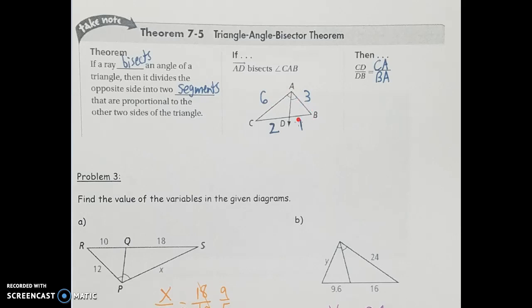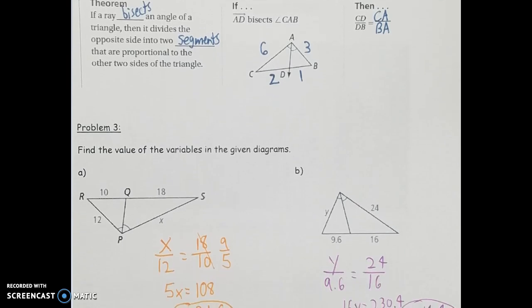So I added some numbers in there again just to say that we can treat that as an equal ratio. If I take the ratio of CD to DB, that was 2 to 1. Using that same ratio, that would be 6 to 3 if I labeled those sides that way. So now let's try and use that rule to find some more missing variables.